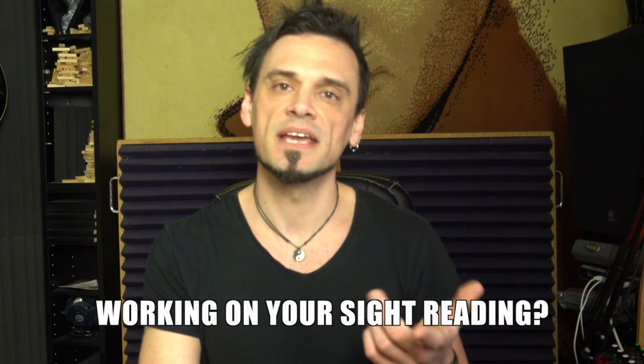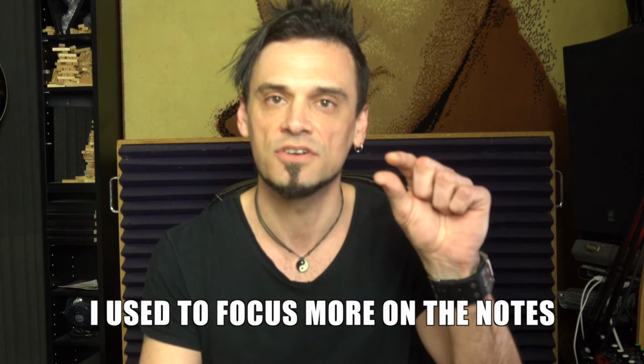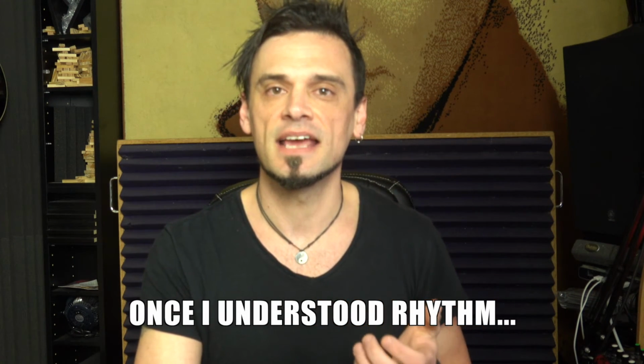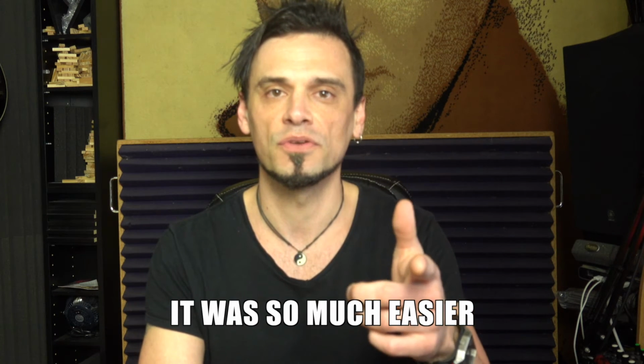Now, if you're someone that's been attempting to learn sight reading and you've been reading sheet music, and if you're anything like me, what used to happen with me is I used to always try and focus on what the notes are. But once I got better at understanding rhythm, it was so much easier for me to identify what the rhythm is and then go, right, okay, I know the timing, so now all I've got to do is figure out what the notes are. And that became so much easier, and my sight reading got a lot faster. So there's a little hack for you. I hope that helps.